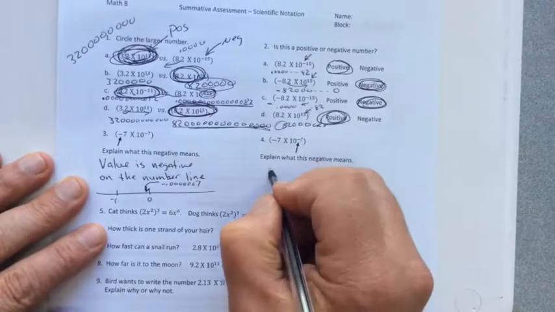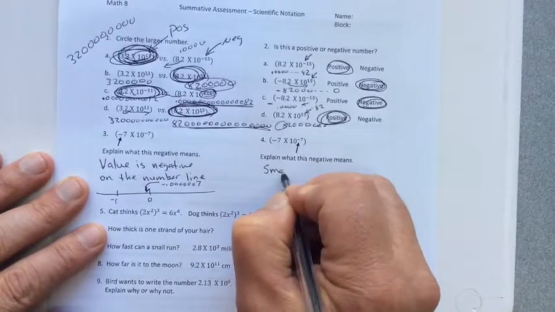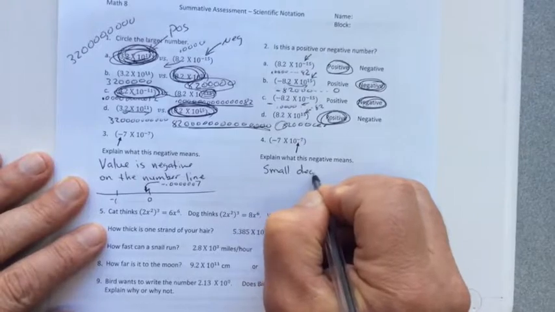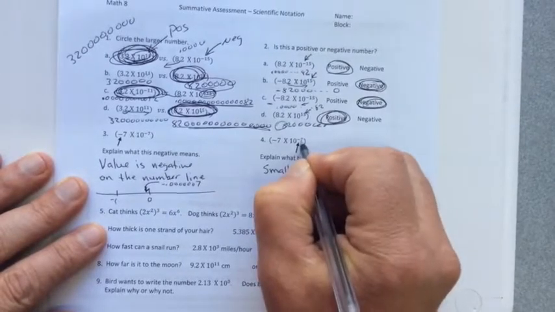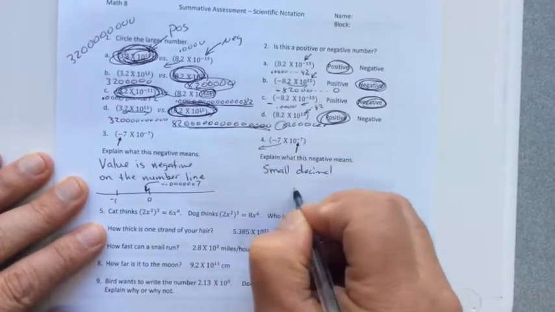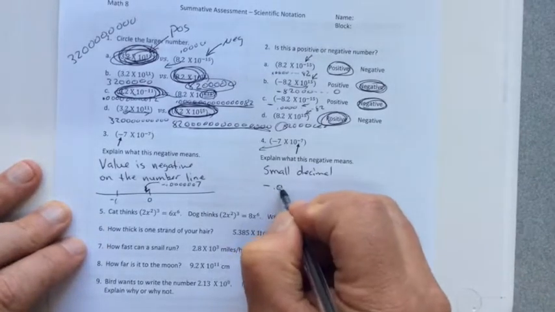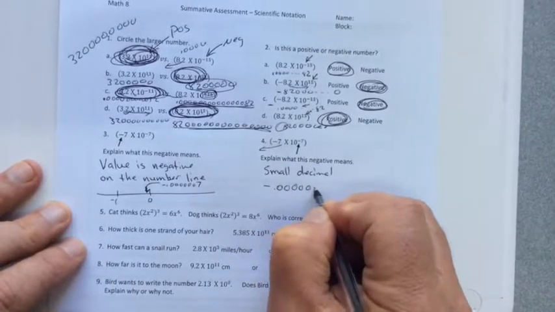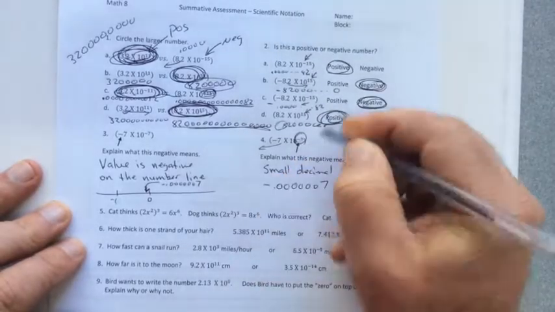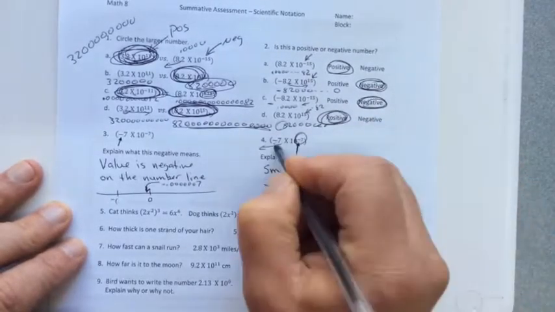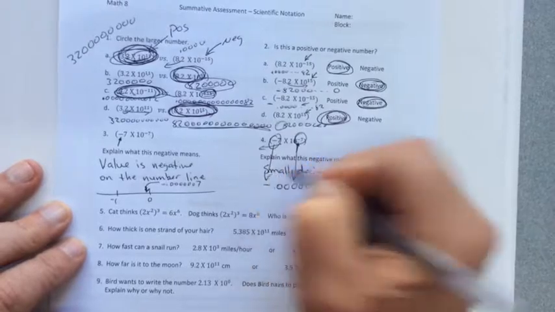This negative means it's a small decimal. See, that's the one that means the decimal got moved in front. It means the decimal is 6 places in front. So it's negative 0.0000007. See, this negative puts all those decimals there. This negative puts the negative in front.